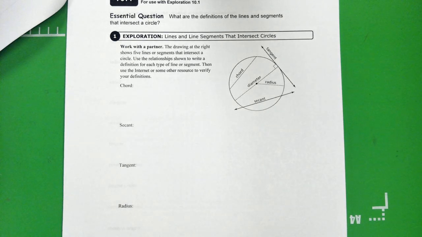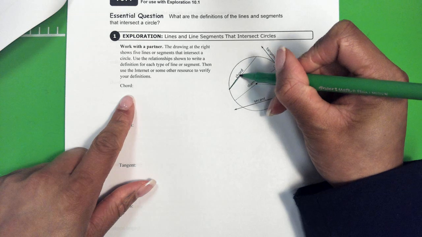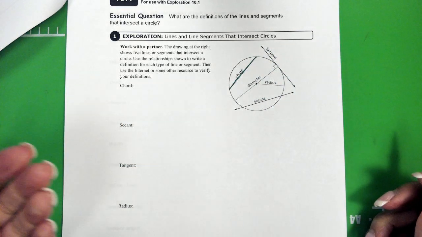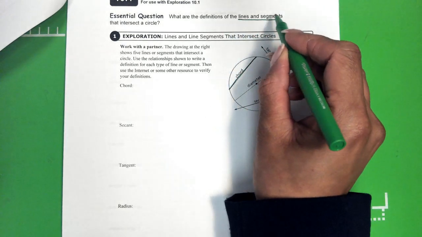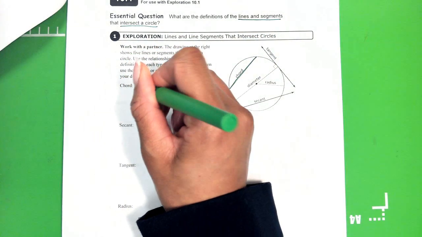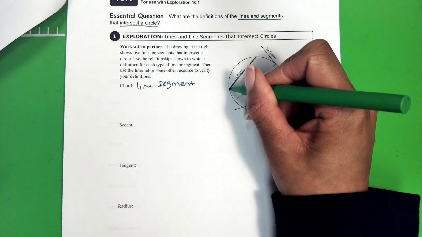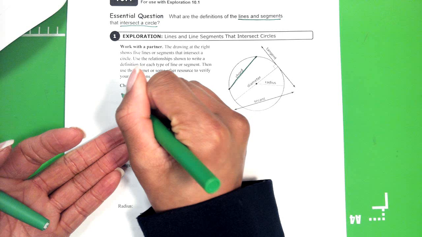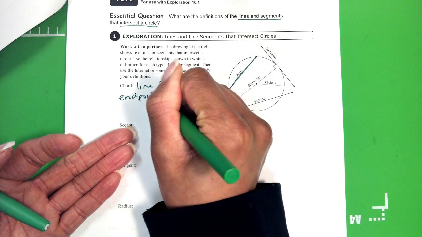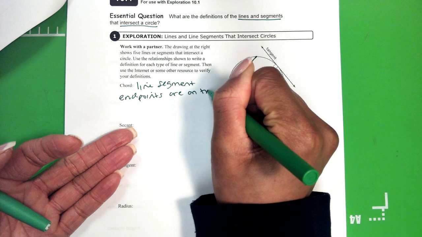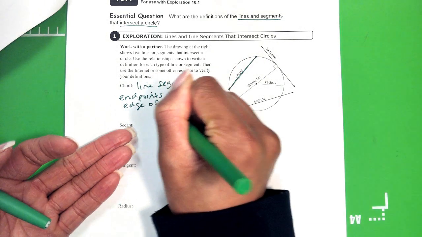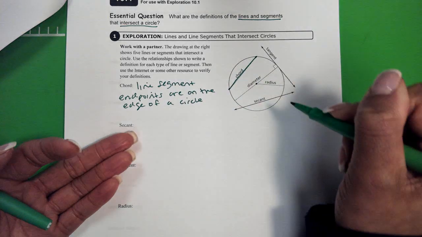But in the meantime, why don't we just create our own definitions? So let's just describe what we see. So we have a chord. So this is definitely a chord, and let's describe it. Is it a line or a line segment, as it says in our essential question? In this case, it is a line segment. Line segment means it has endpoints, and the endpoints are on the edge of a circle. So that's what I would put for a chord. So just describe a little bit what you see.